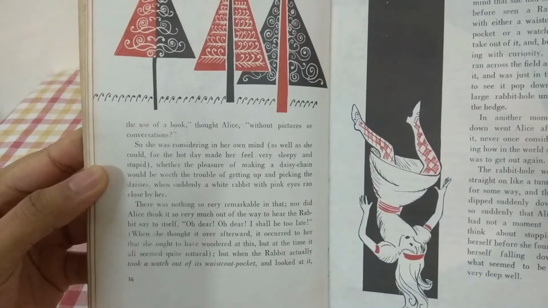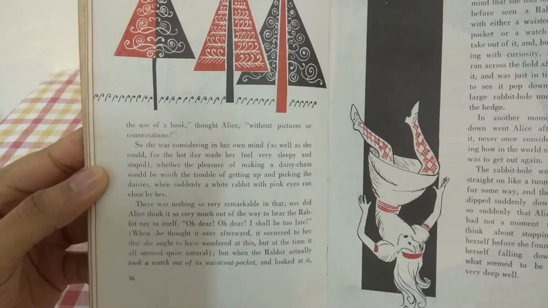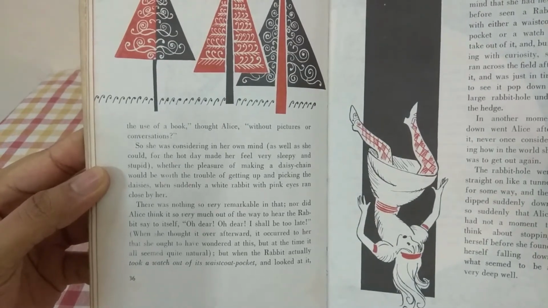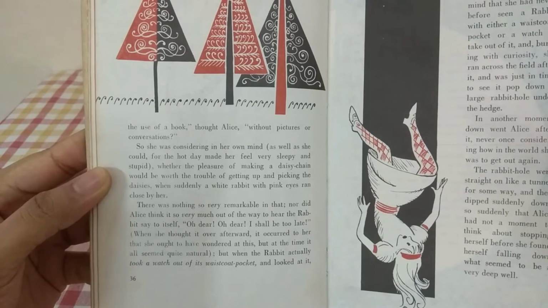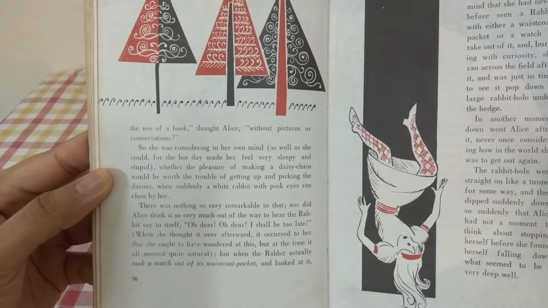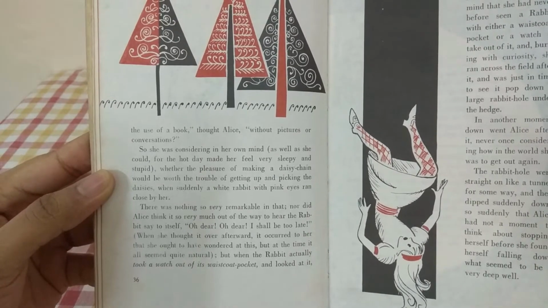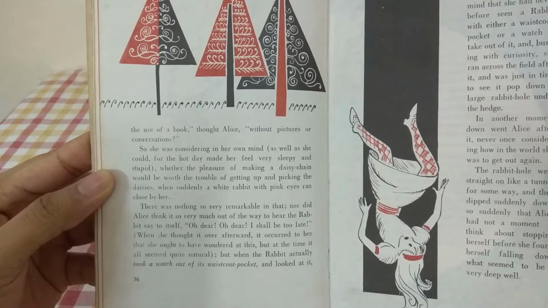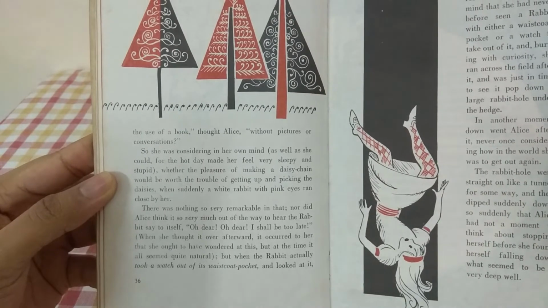There was nothing so very remarkable in that, nor did Alice think it so very much out of the way to hear the rabbit say to itself, "Oh dear, I shall be too late." When she thought it over afterward, it occurred to her that she ought to have wondered at this, but at the time it all seemed quite natural.